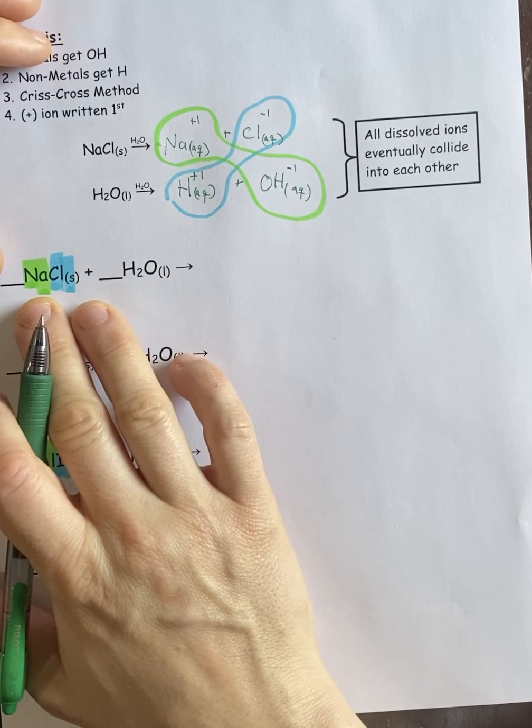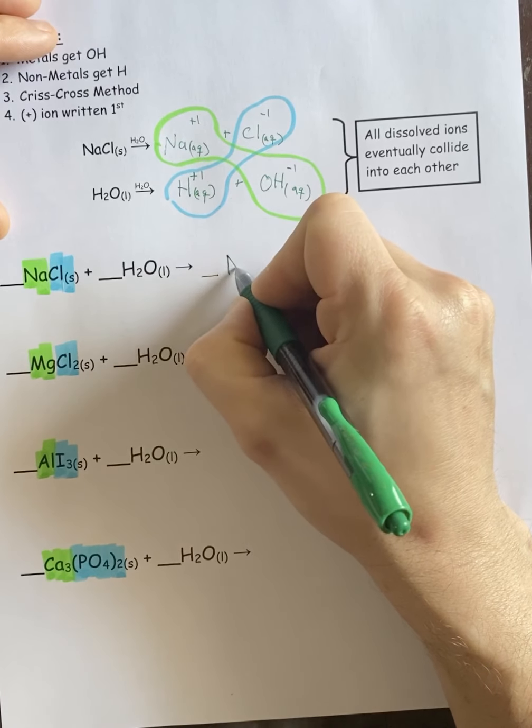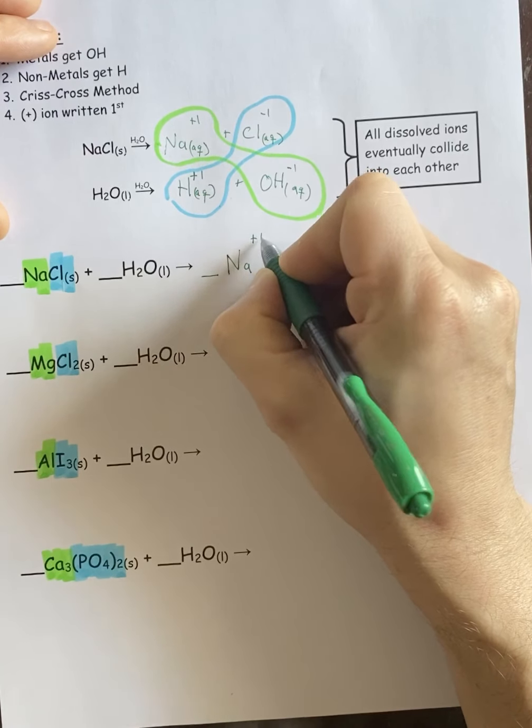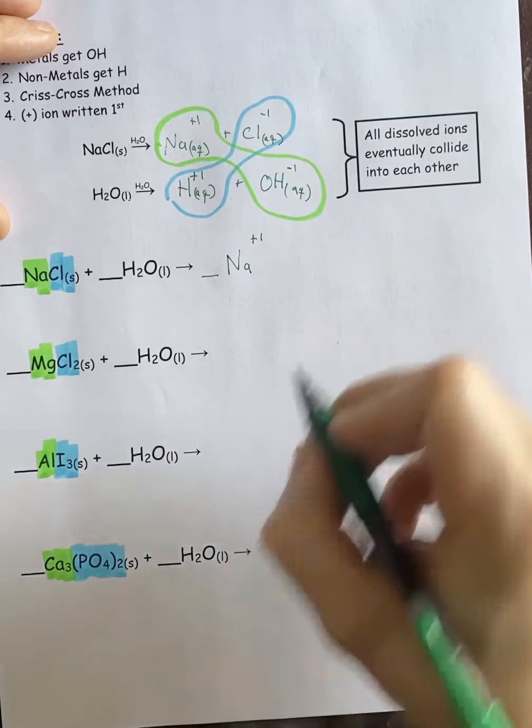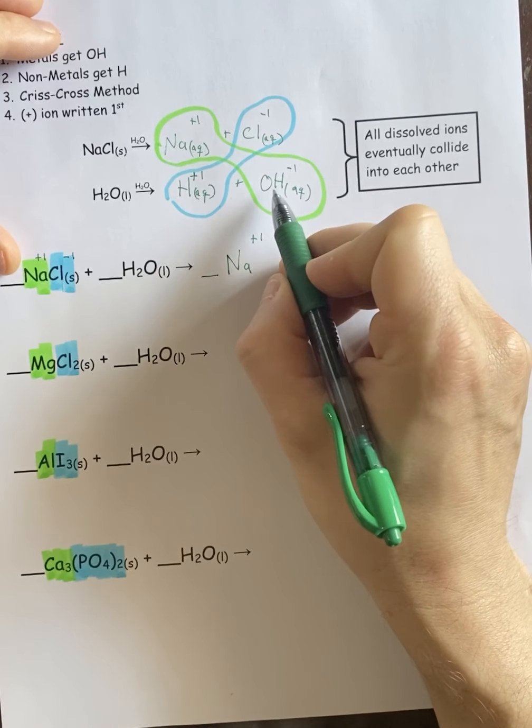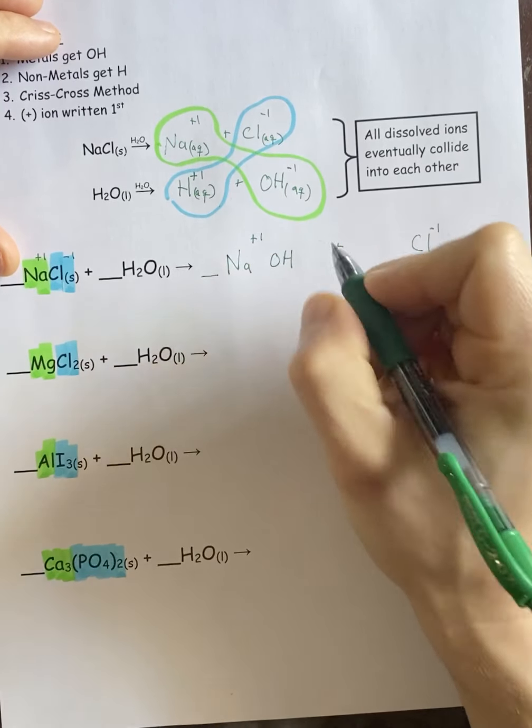So since Na is my positive half, I'm gonna write it first. You don't have to. You could write it second. It wouldn't make a difference. So there's my Na +1. And then my chlorine is going to be the -1. The reason I know that, I assign the oxidation states, right? I'm going to put it over here and write it there. The reason I wrote Na first was because my positive always goes first, and my positive is going to go with the negative. The negative is the OH, okay?